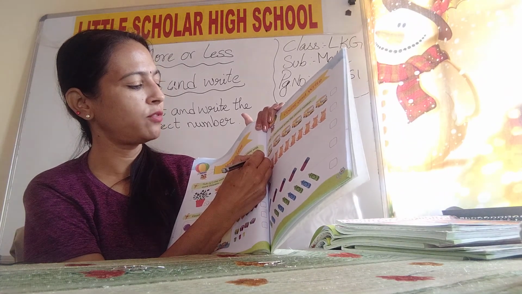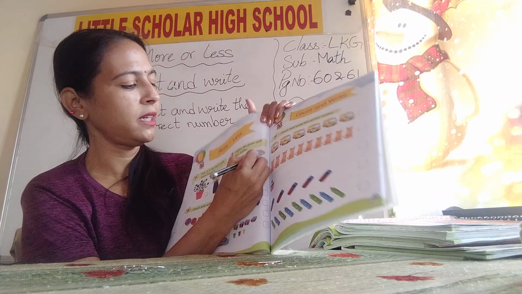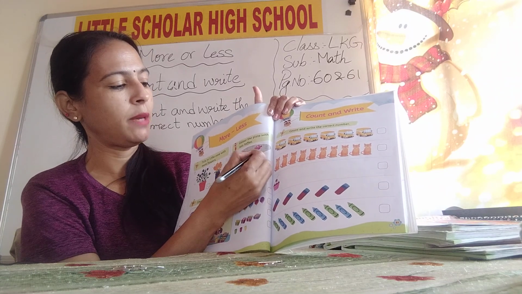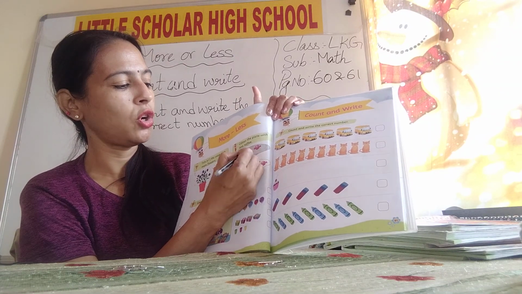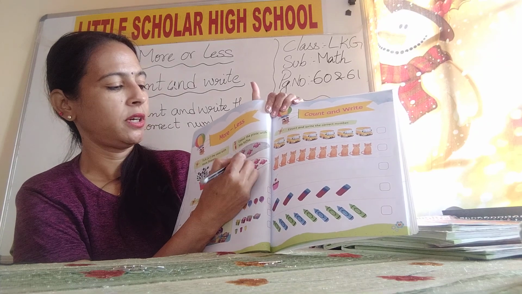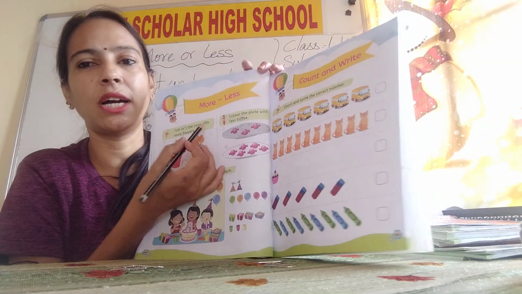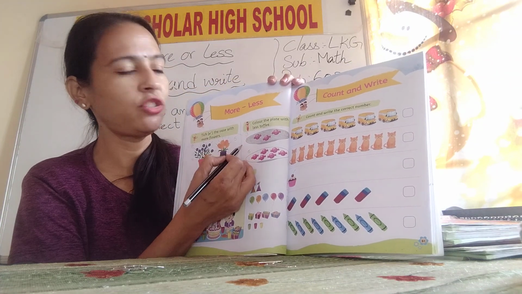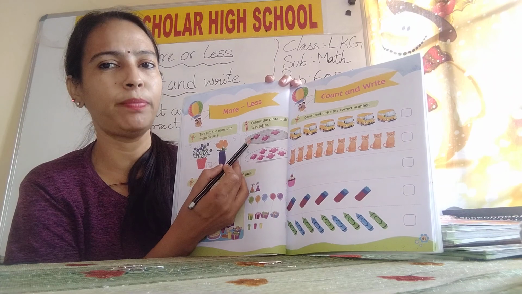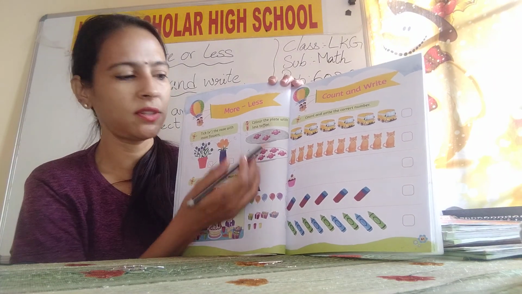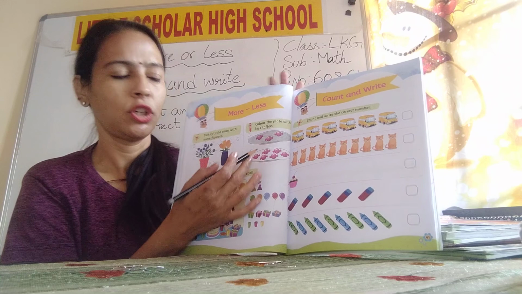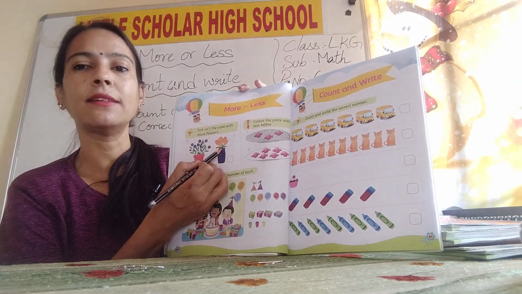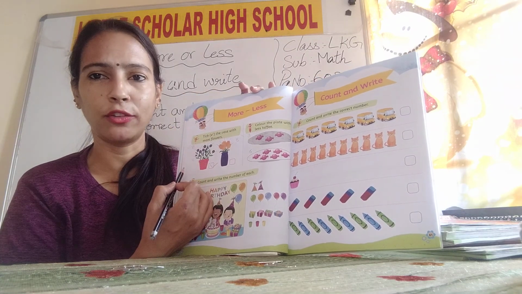So we have done the sleeping line. Our coloring was done in sleeping line stroke. We have colored the plate which has fewer toffees. The above plate had 6 toffees and this one has 3 toffees. So this is lesser than this one, and this is more than this, right?